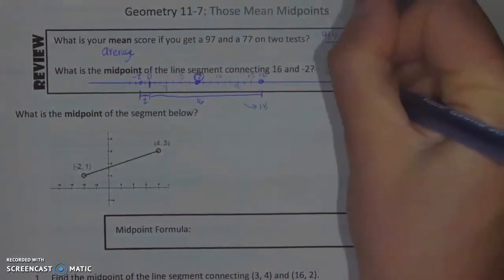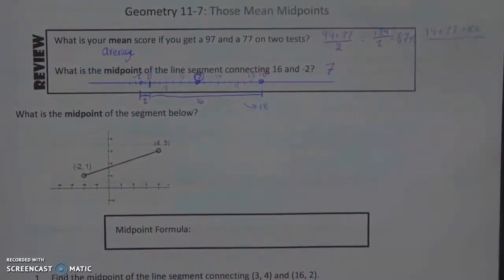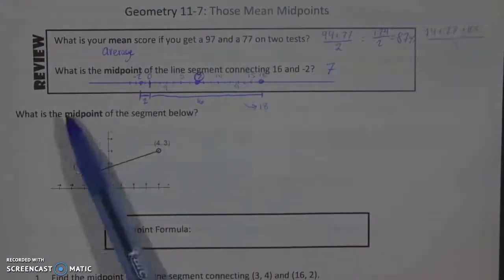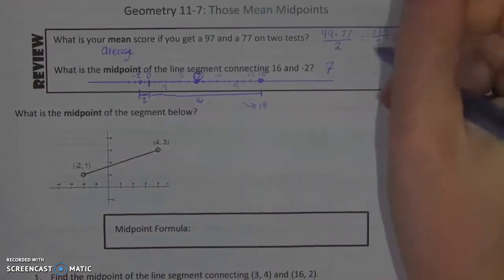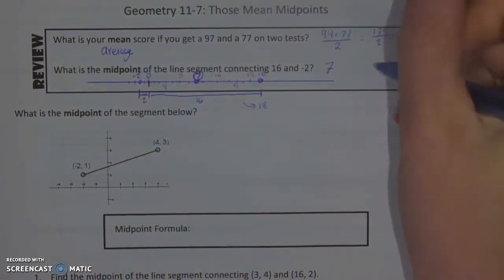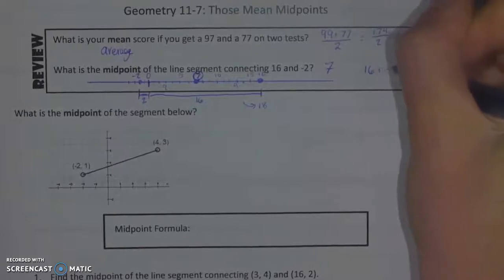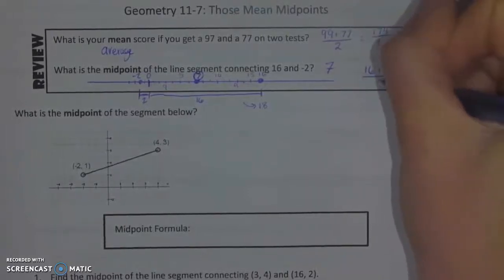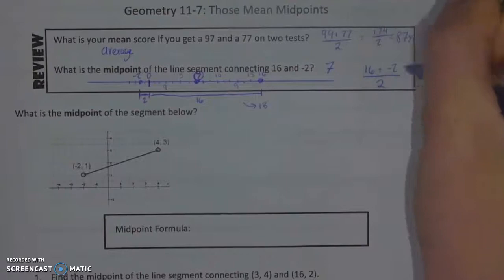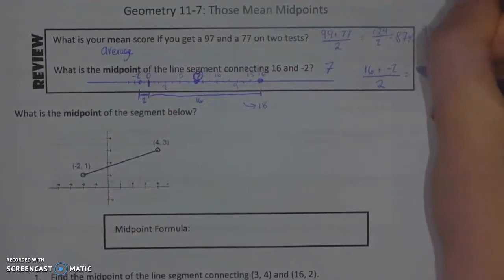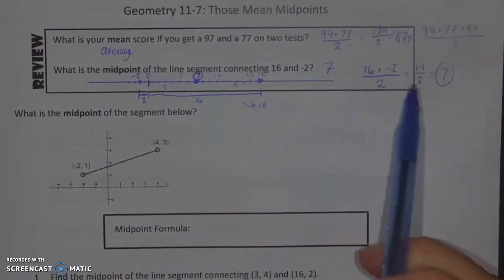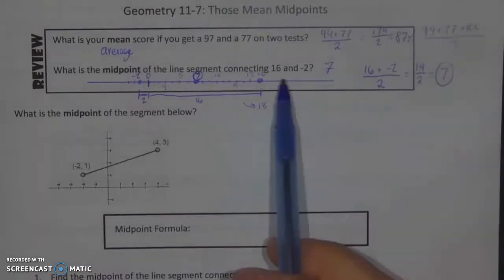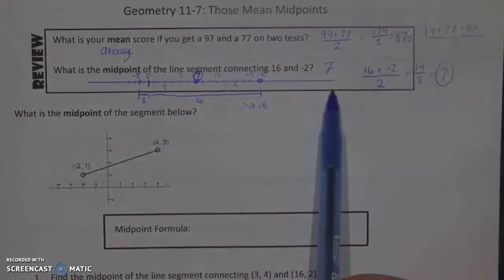Now there's a way to do this a whole lot faster and will be way more handy, and that's actually by using average. Midpoint is basically the distance version of average. So if I were to take these two numbers, 16 and -2, add them together and divide by 2, what do we get? Well, 16 plus -2 is 14, and 14 divided by 2 is 7. So you can see that you can actually find the average in order to find what your midpoint is.